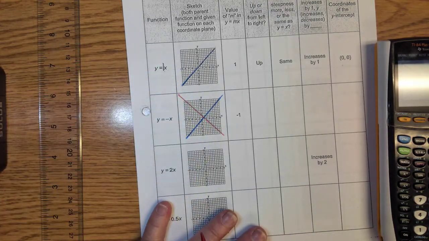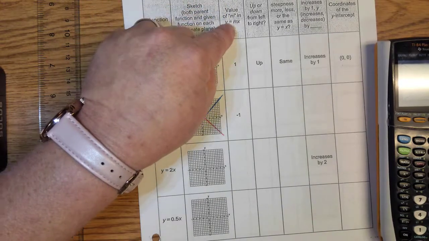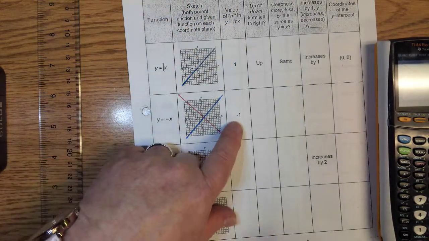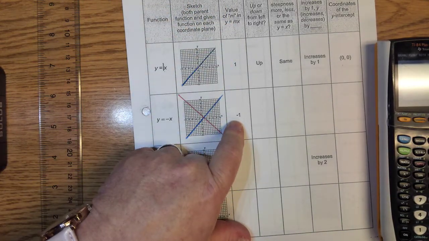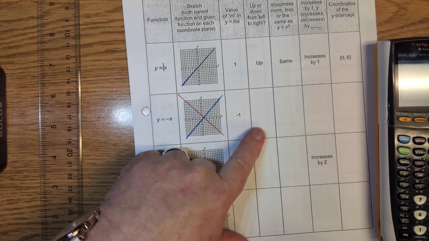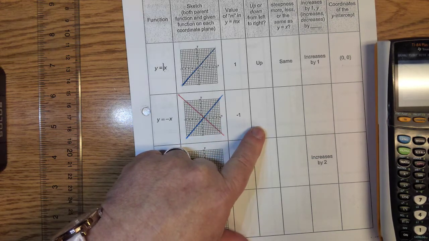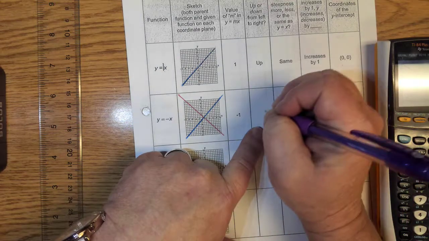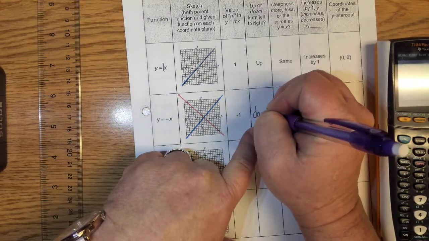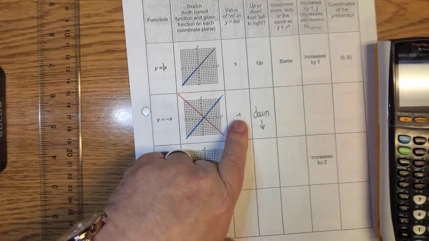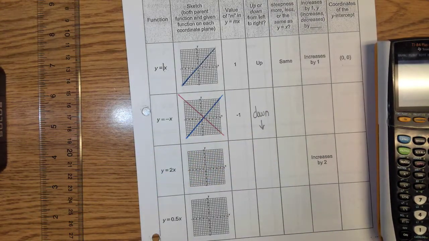I realize that. So my value for m in y equals negative x is what? Negative 1. Is it going up or down from left to right? Down. You can write down, or give me an arrow that shows me down. That's fine. Is the steepness more, less, or the same as 1?